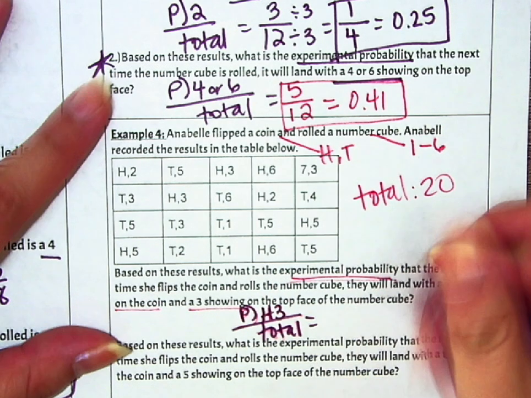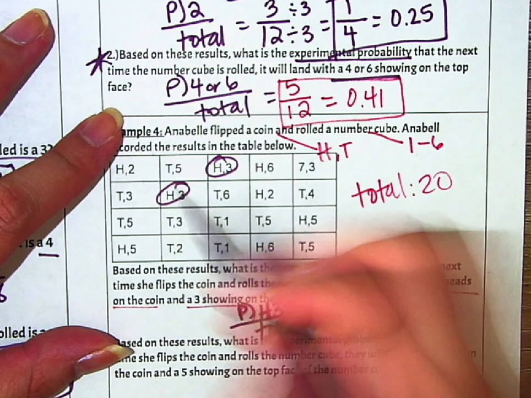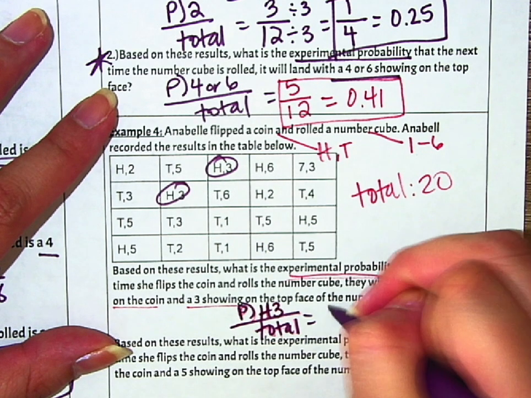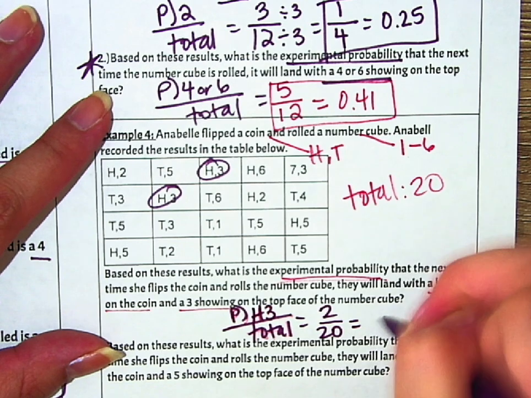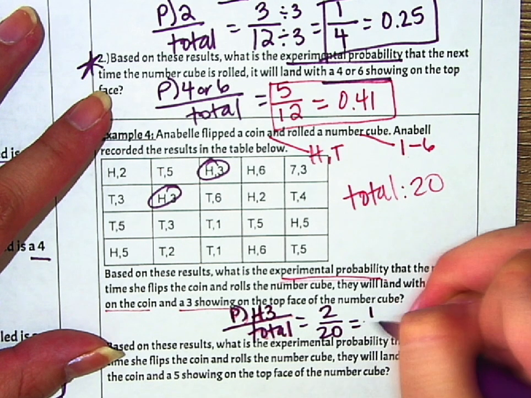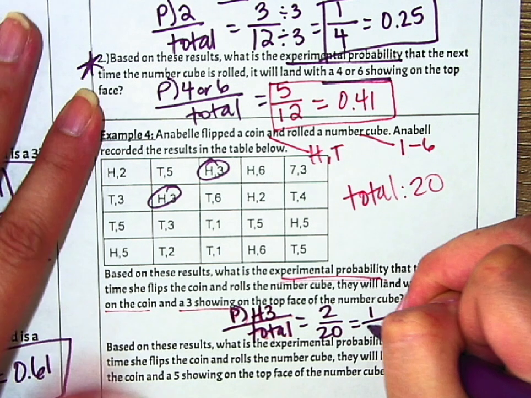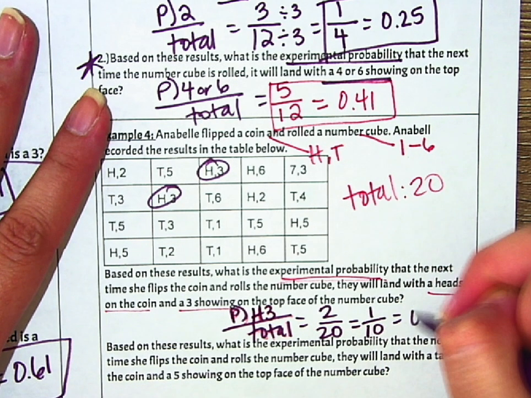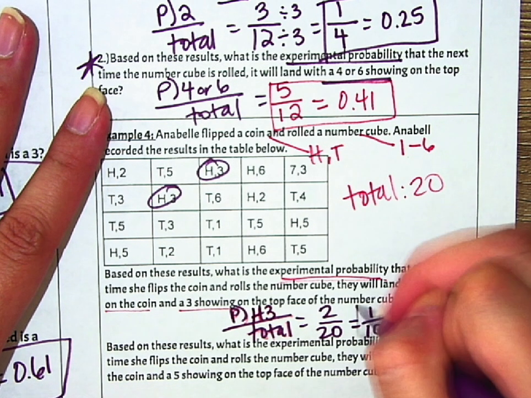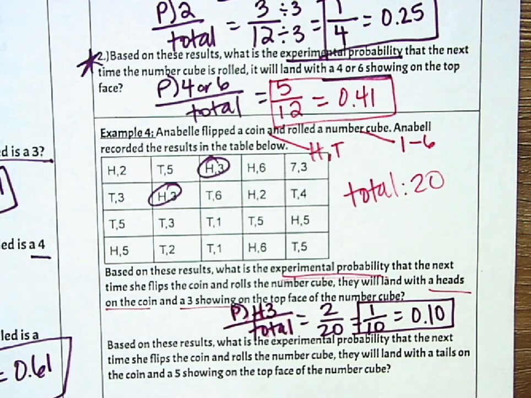Okay, so let's see, we got 1, 2, is that it? Yep, 2. So 2 over my total is 20. I'm going to make this smaller by reducing by 2, and that's going to give me 1 over 10. You're going to divide 1 divided by 10 to get 0.10. That is my answer. Okay.